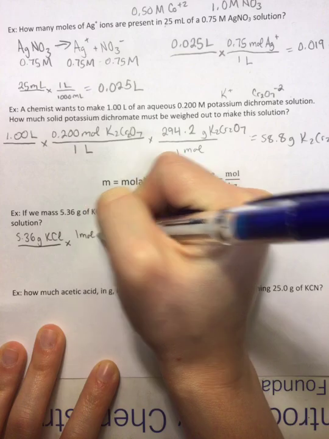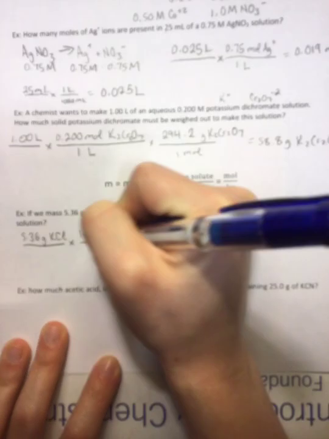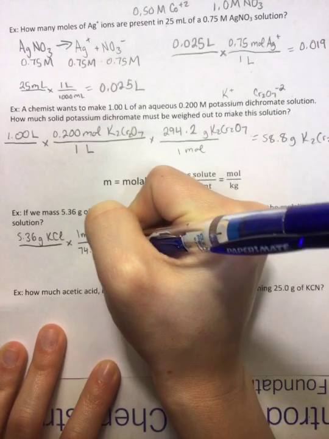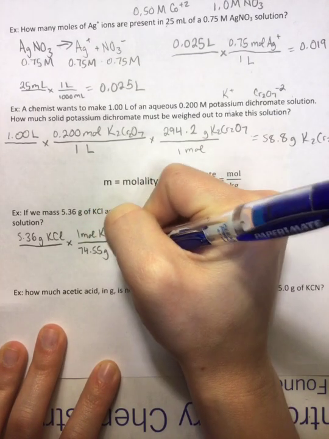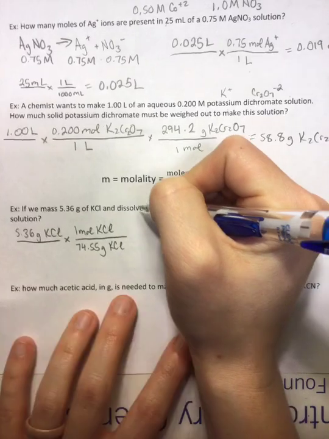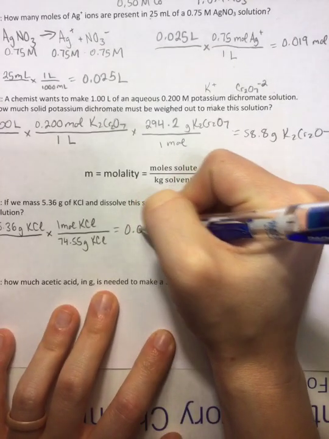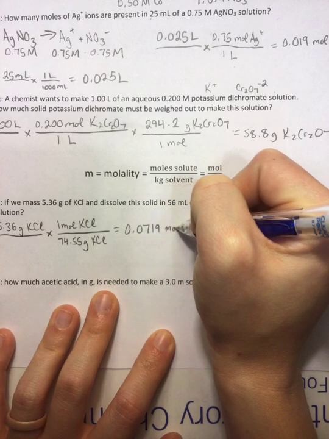We're going to have lots of that, but I think you guys finally have molar mass down. Can you believe there was a time when you didn't? Okay. We got 3 sig figs, so 0.0719 moles.